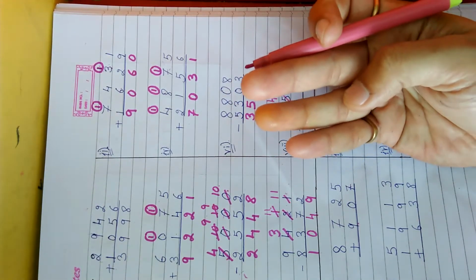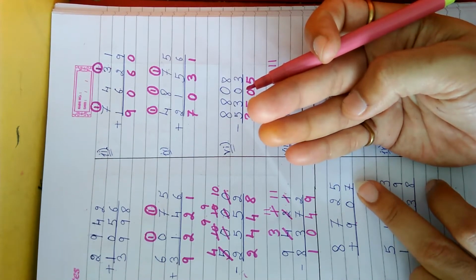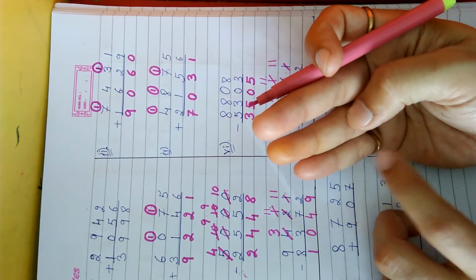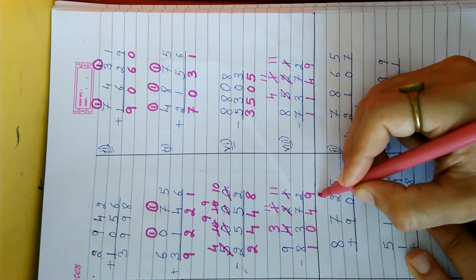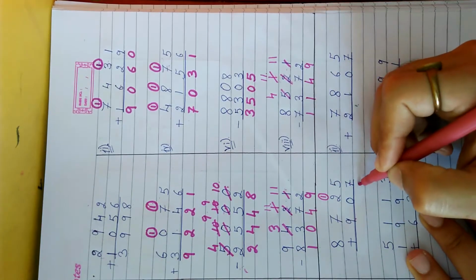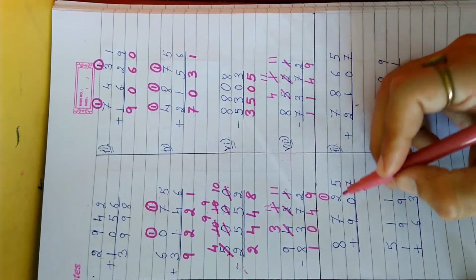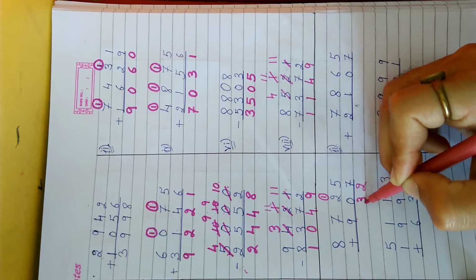So this means, in addition, we just count after the greater number. Here the greater number is 7, so we count after that: 8, 9, 10, 11, 12, which means 7 plus 5 is equal to 12. We'll just put 1 on the carry, and this 2 will come here. Okay, easy. Now again we need to do just 2 plus 1. 2 plus 1 we know will become 3.